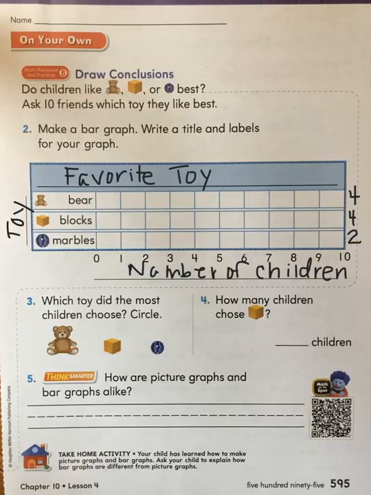I'm going to assign colors again. I'm going to pick blue for marbles because that marble's blue. I'm going to pick yellow for blocks because that block is pretty yellow. And we'll just pick red for our bear. So we're going to start with the bear. When I look at that, I have 4 as my total.